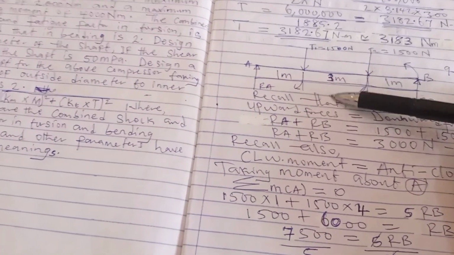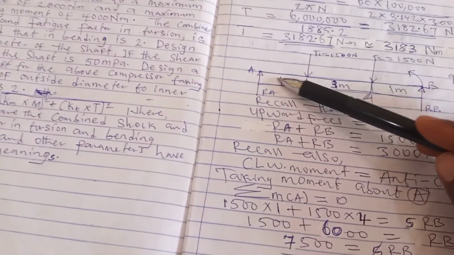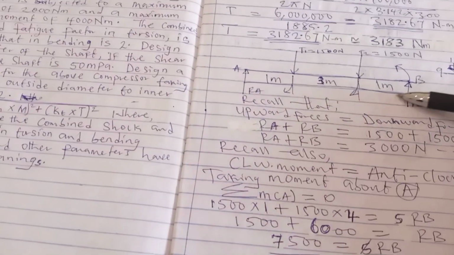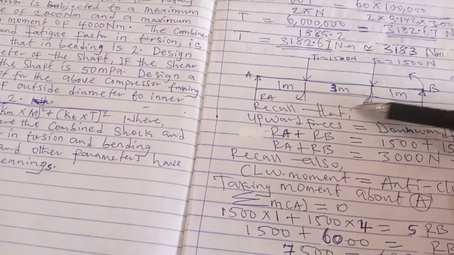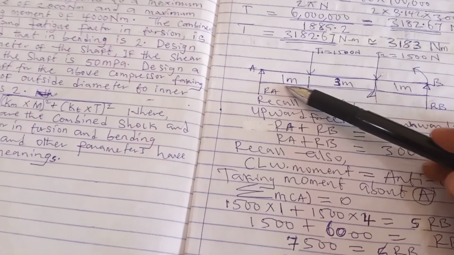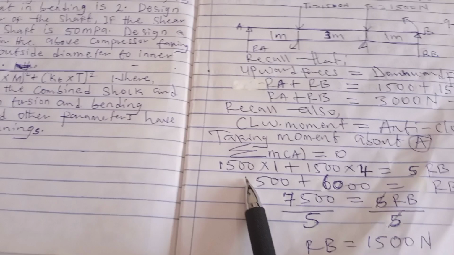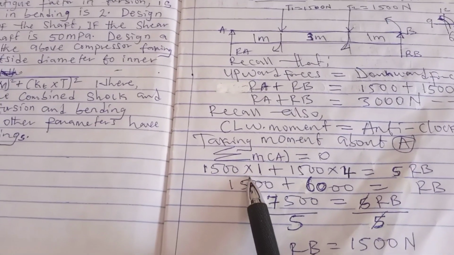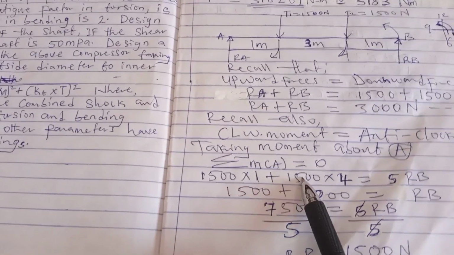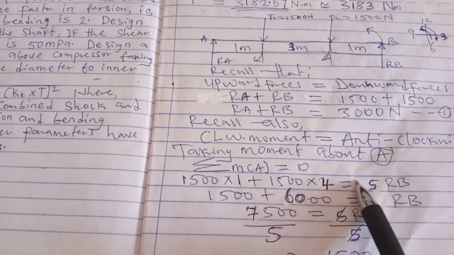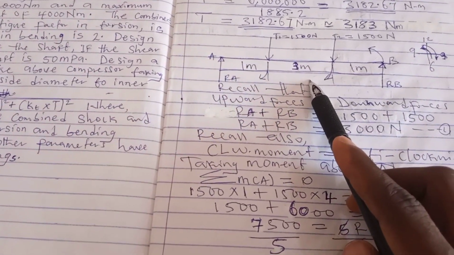The distance between here and here is 4 meter. The distance between here and here is 1 meter, and the distance from this place to here is about 5 meter. So coming here now, the first one, T1, is going to be 1005 times the 1 meter distance plus 1005 times the 4 meter distance, equals the other one, which is the anti-clockwise moment.